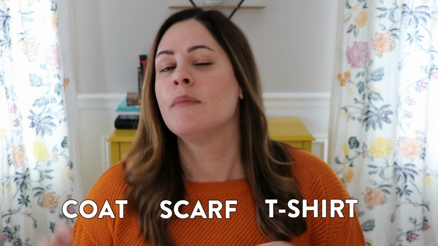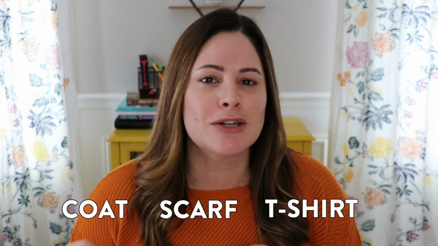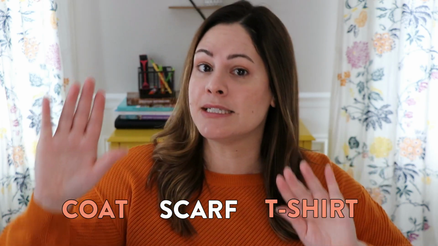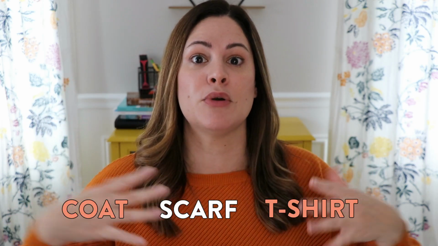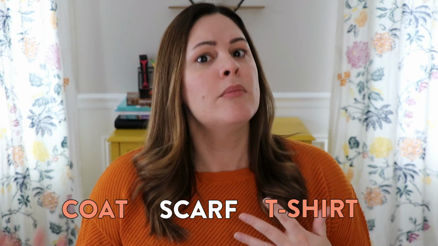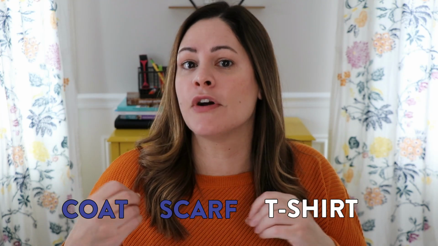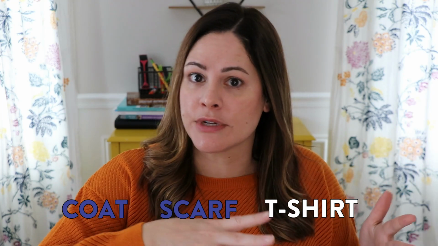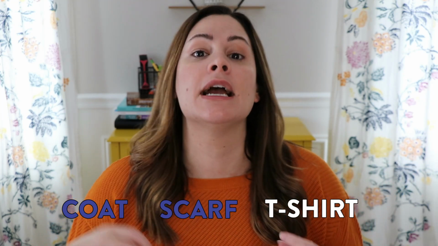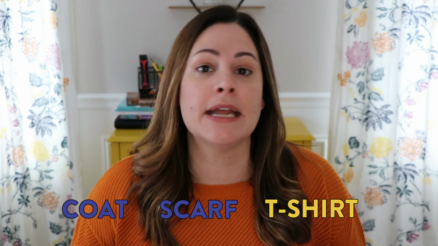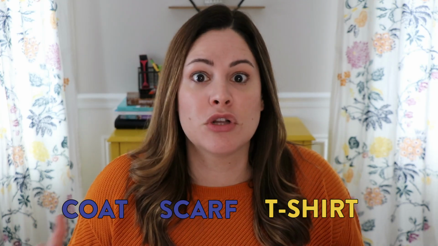Another example might be coat, scarf, and t-shirt. By putting these 3 words together, this one is a little tricky because coat and t-shirt are very similar because they both go on the top half of your body, but so does a scarf. And also, coat and scarf are more outdoor weather accessories and clothing items, and a t-shirt is more of a summer or an indoor clothing accessory.